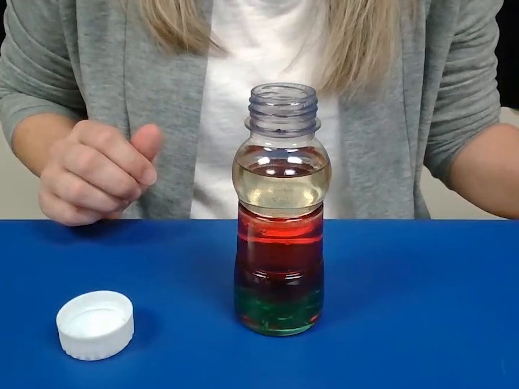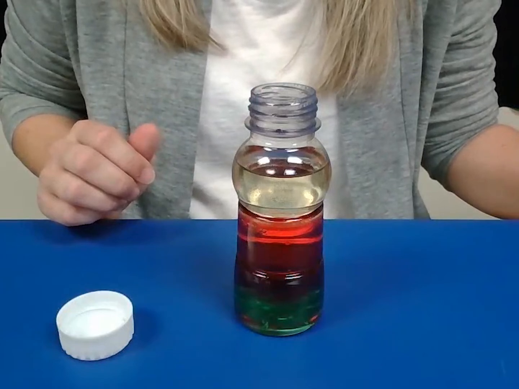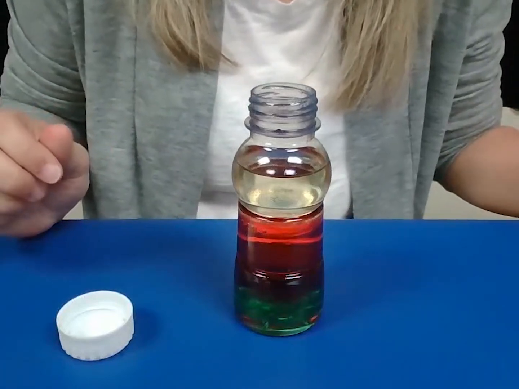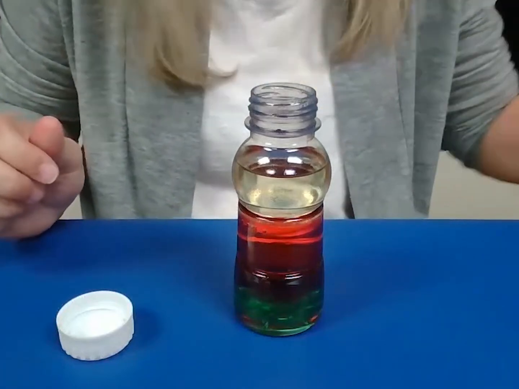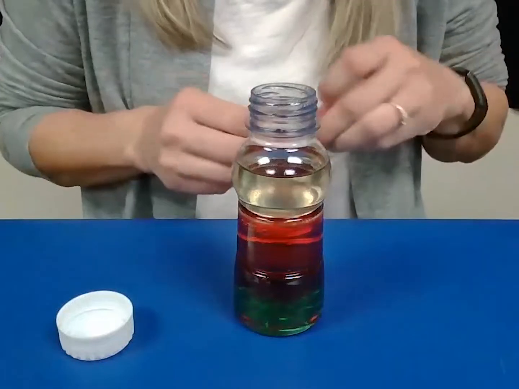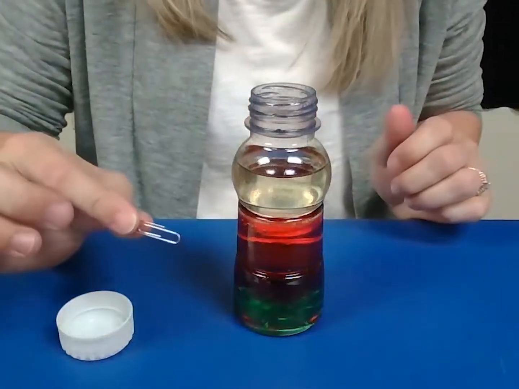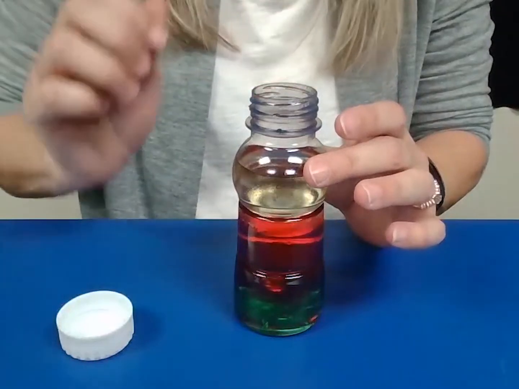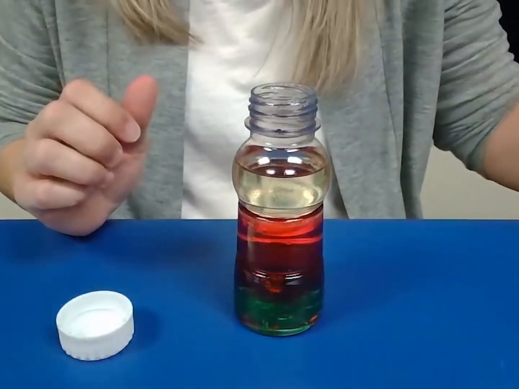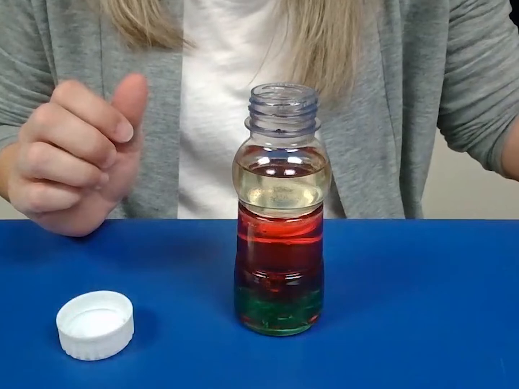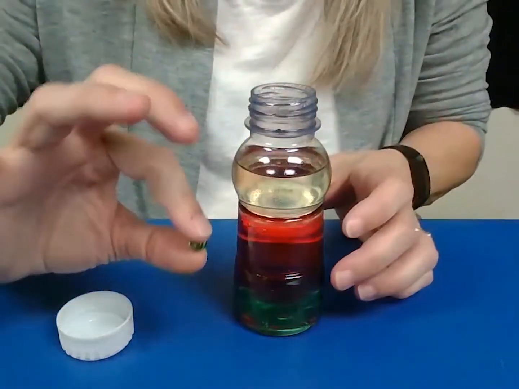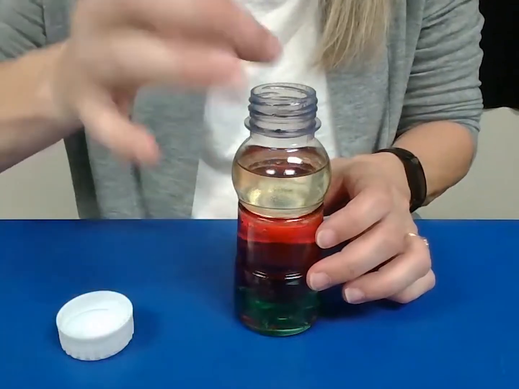You can try dropping them in the provided objects in any order you would like, but I'm going to start with the paper clip since it's the biggest item. There's my paper clip. What layer do you think the paper clip will settle on? Next, I'm going to try the bead. My bead. See that?